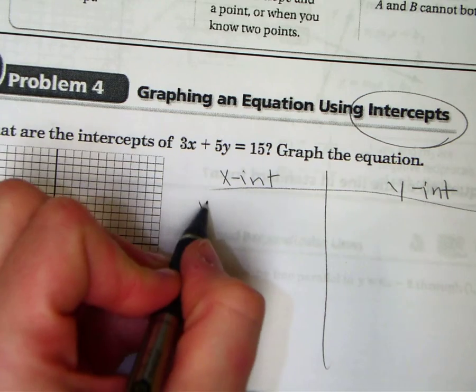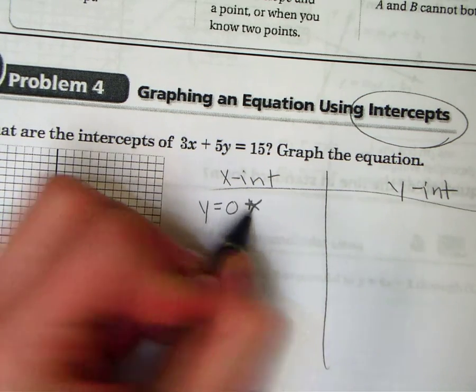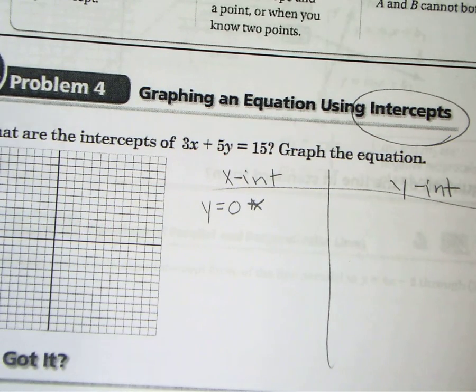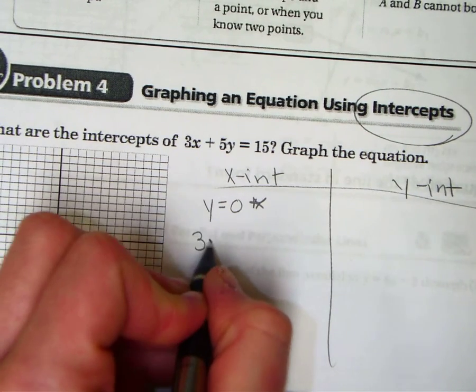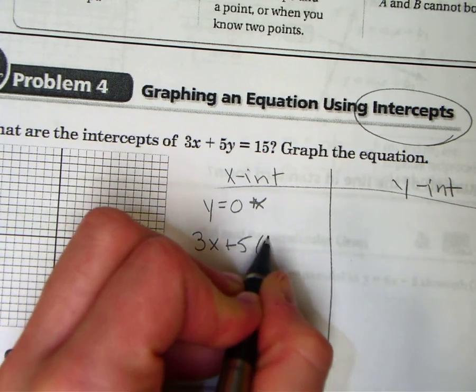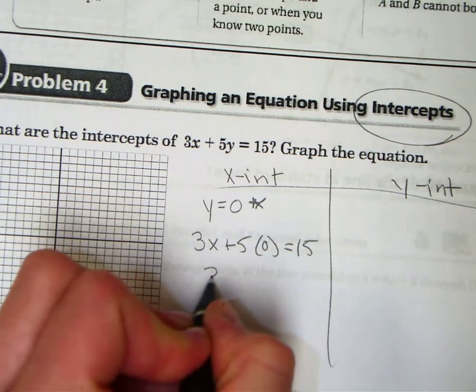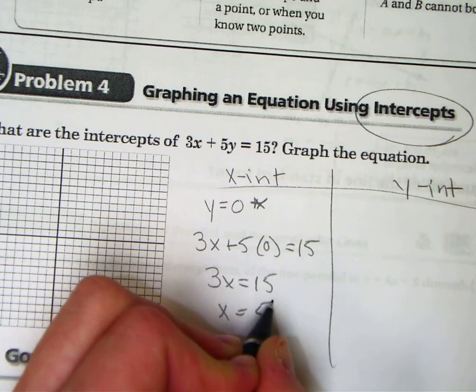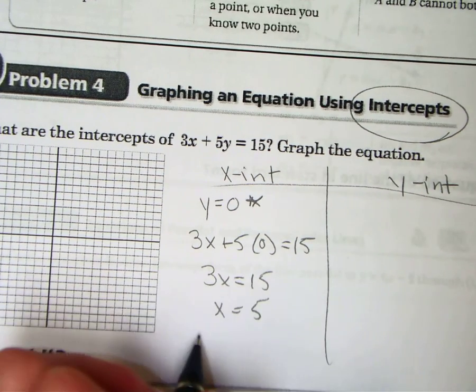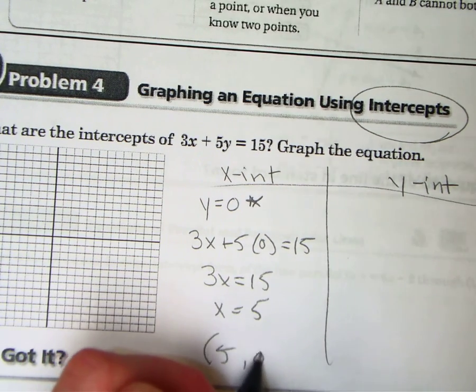For the x-intercept, y should always equal 0, because at an x-intercept it's at the x-axis and y is 0. So I'll do 3x plus 5 times 0 equals 15. That's 3x equals 15, that's x equals 5. If you want a point, that would be 5, 0, because x, y.